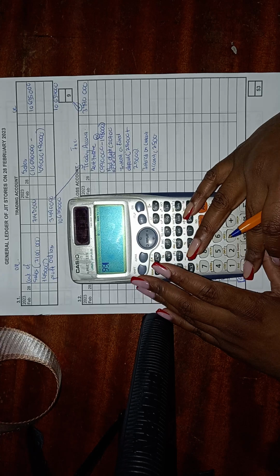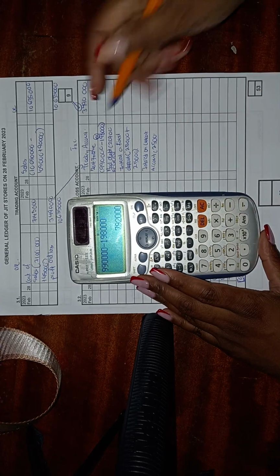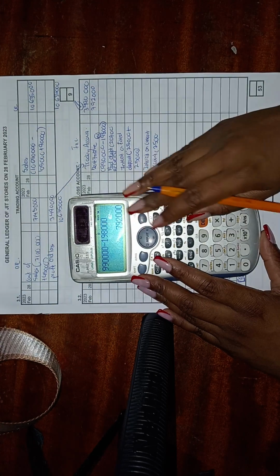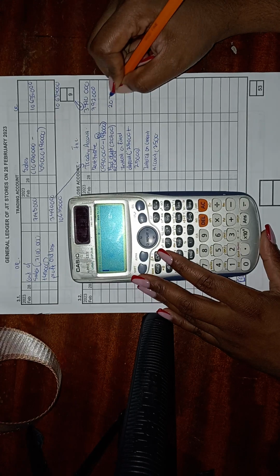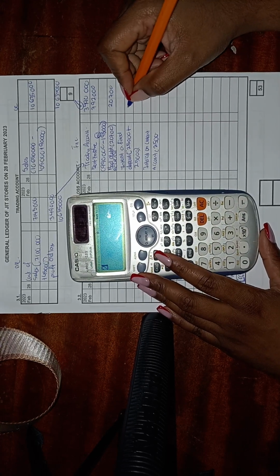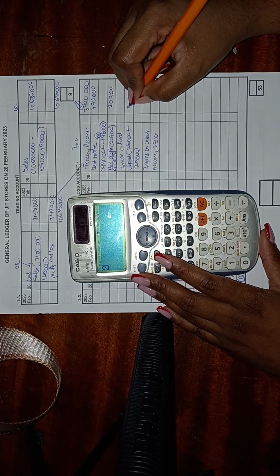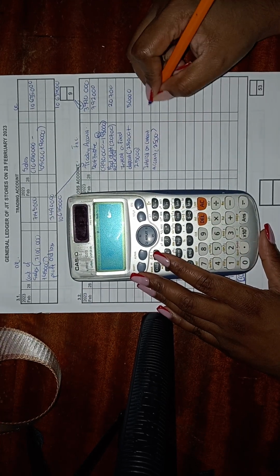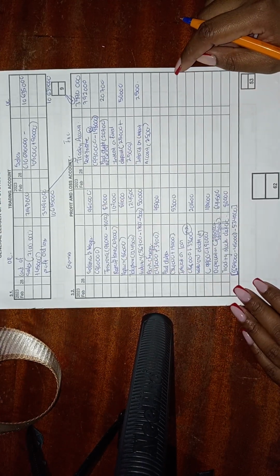I'm going to say 990,000 minus 198,000, and that's going to give me 792,000. Then my bad debt recovered is equal to 20,700. My interest on fixed deposit, 25,000 and 25,000, that's equal to 50,000. And then my interest on current account is 2,500, no change. Okay, and then there you have it.